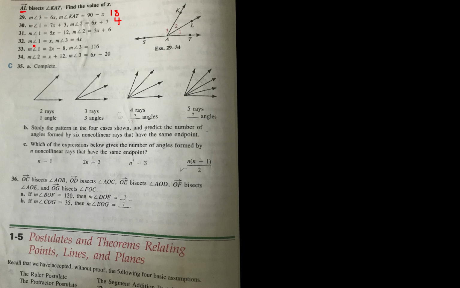Moving on to 32. Measure of angle 1 is x. Measure of angle 3 is 4x. Okay, this one's a little bit different. We also know the measure of angle 2, because this ray bisects it, so this one is also x.